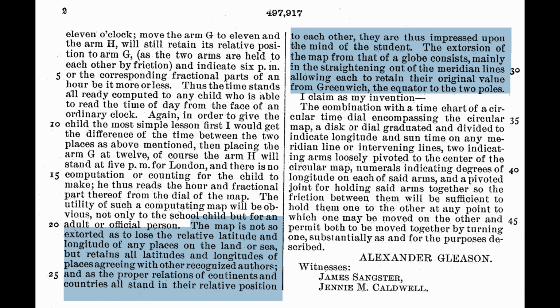"The extortion of the map from that of a globe consists mainly in the straightening out of the meridian lines, allowing each to retain their original value from Greenwich, the equator to the two poles." Alexander Gleason knew the basic process of how this map was created, straightening out the meridian lines or lines of longitude, so that the distances north-south were correct and matched what's on the globe. It's the east-west directions that are thoroughly distorted.